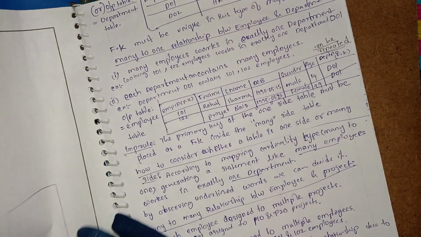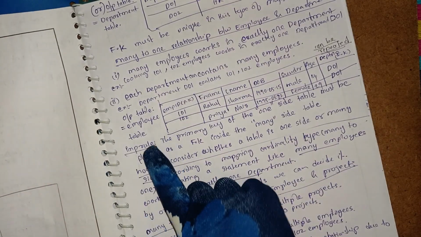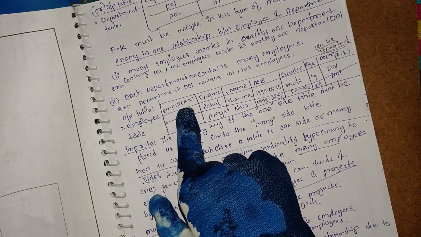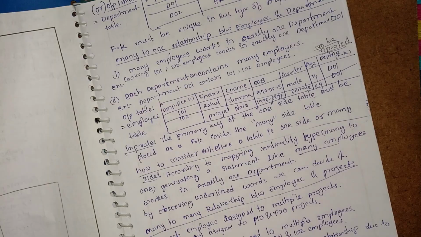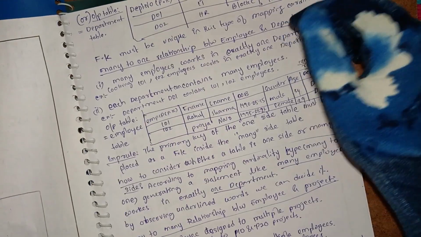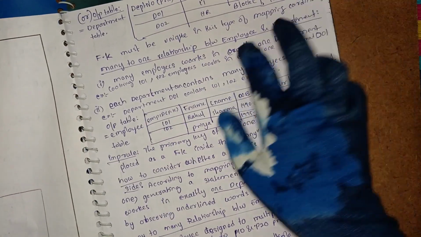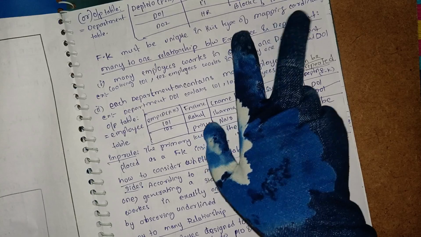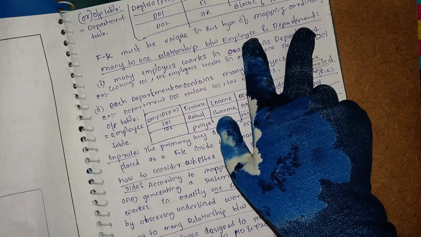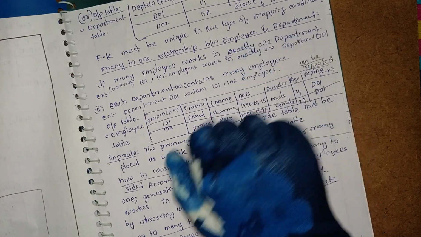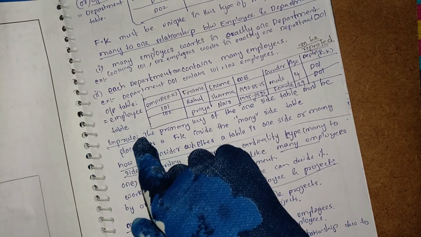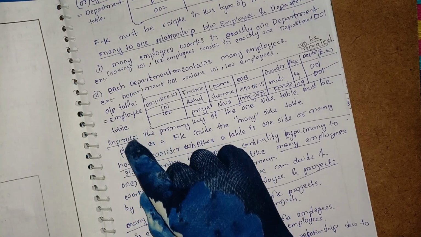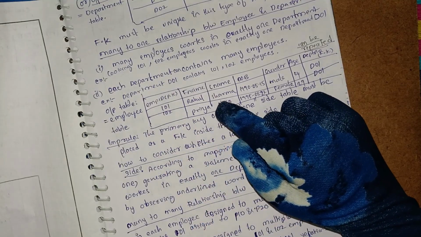And in many to one also we used only one table from these two tables, that is the employee table, according to the important rule in the many to one relationship.